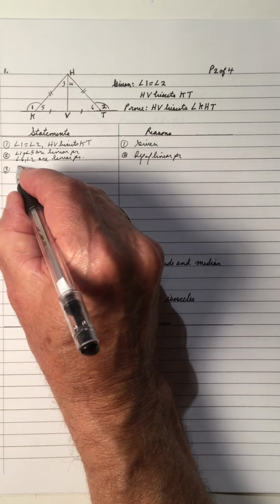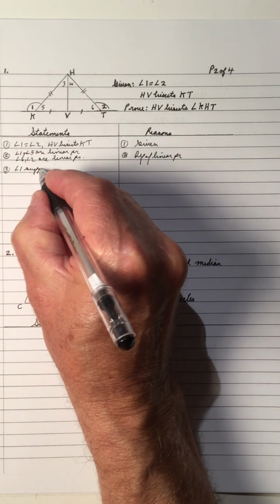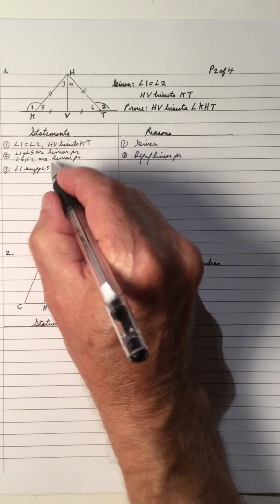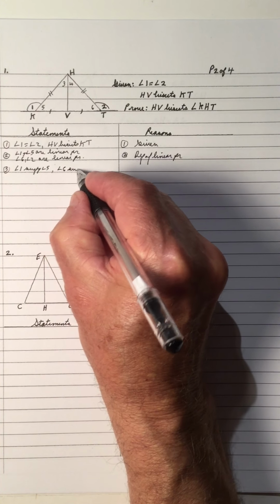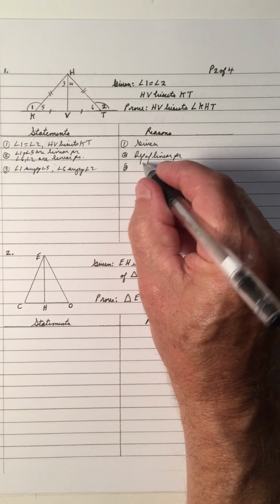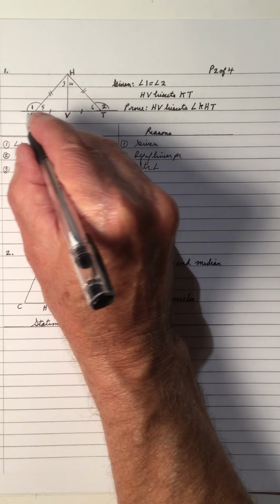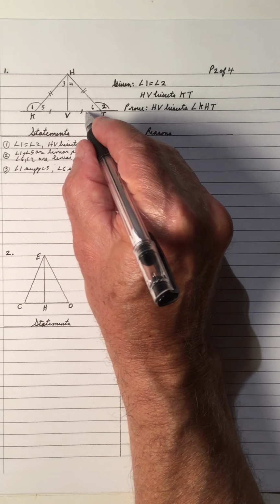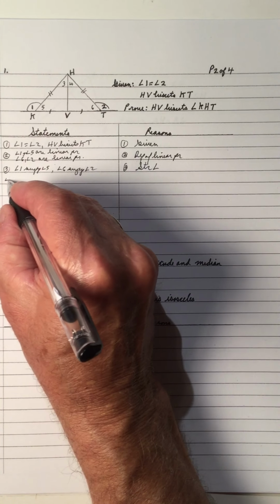And as a result, angle 1 is supplementary to angle 5, and angle 6 is supplementary to angle 2, and that's because of a straight angle. This is a straight angle, 180 degrees, so they're supplementary. And that's a straight angle, so they're 180, supplementary.